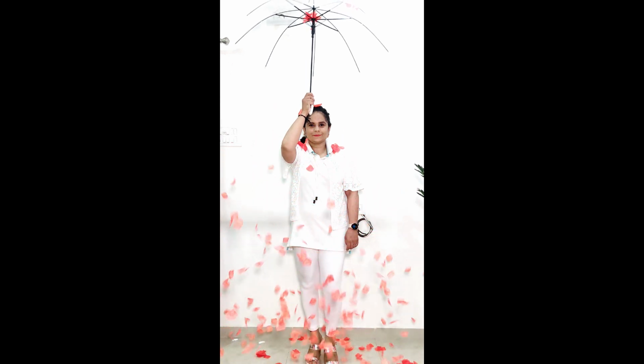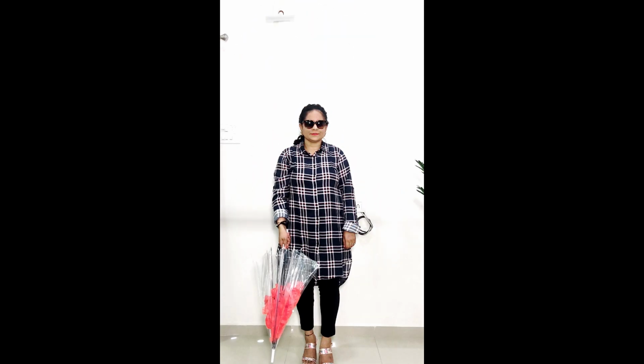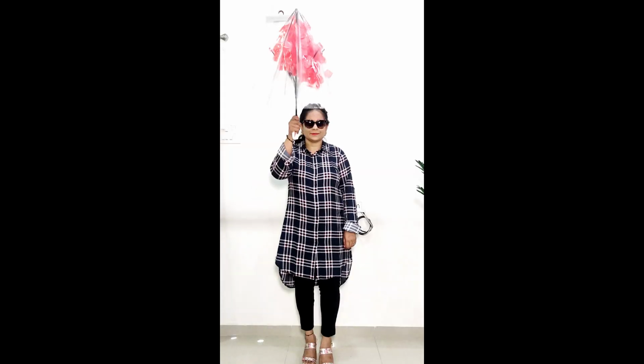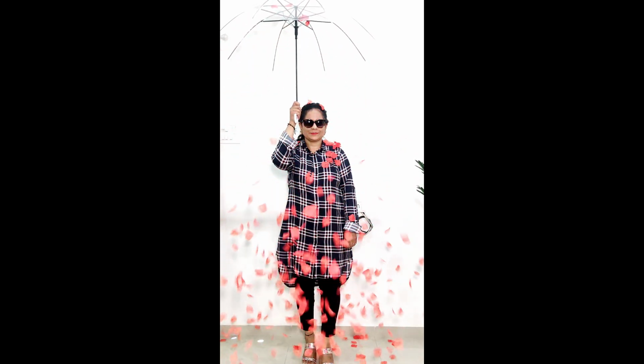shower of rose petals. In the next shot, change the dress to another color, using the floor marking to stand at the exact same spot. Repeat the process of opening the umbrella with rose petals falling on you.